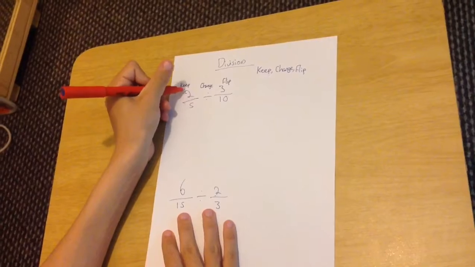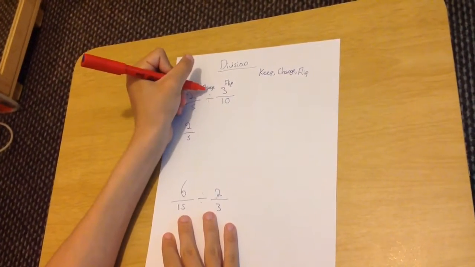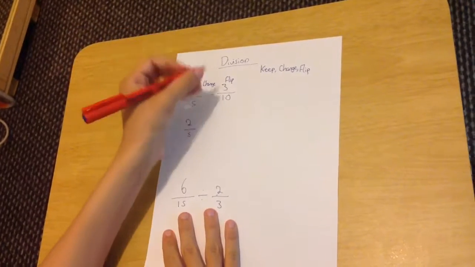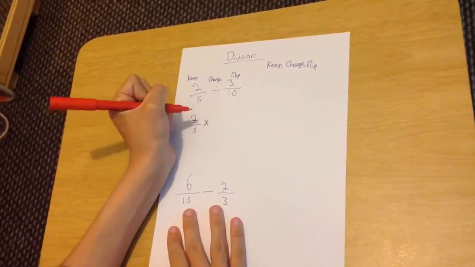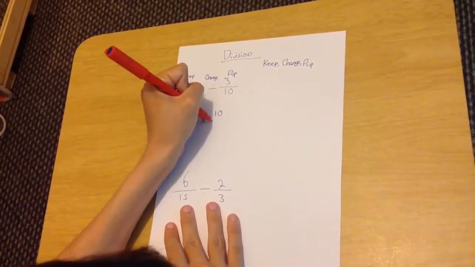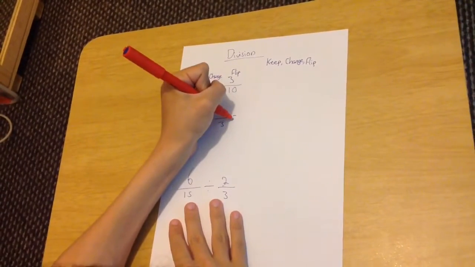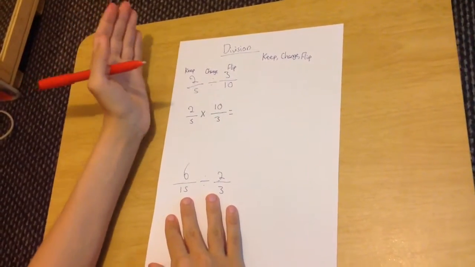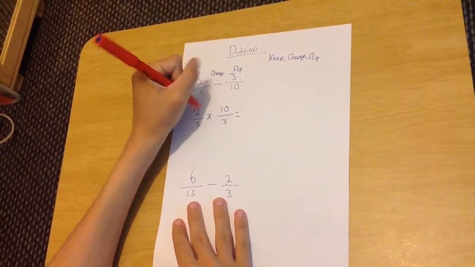So 2/5, I'm going to keep 2/5. Over the division sign I have a change. What you change this to is a multiplication sign. And the last one I'm going to flip, so 3/10 will turn into 10/3. So then you do exactly the same as you would with multiplication, times the numerators, times the denominators.